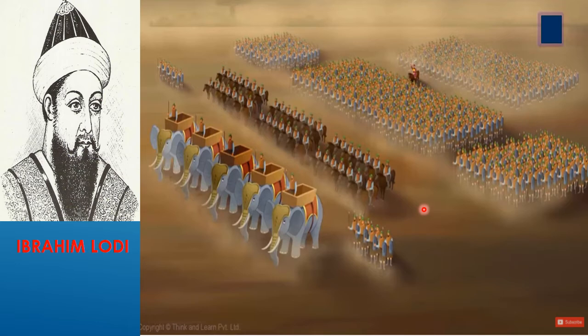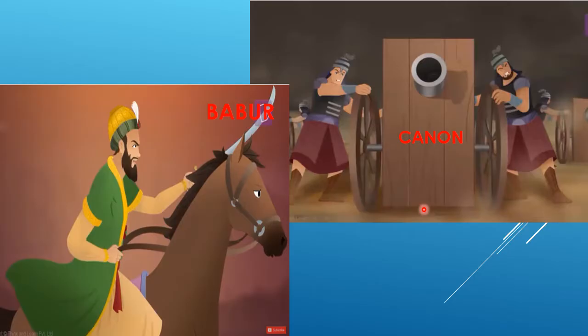So he was very confident that he would be able to defeat Babur. Now Babur, who was known to be a military genius and a great commander at war, was there to surprise Abraham Lodi. He had brought in a new weapon called the cannon, which used gunpowder.